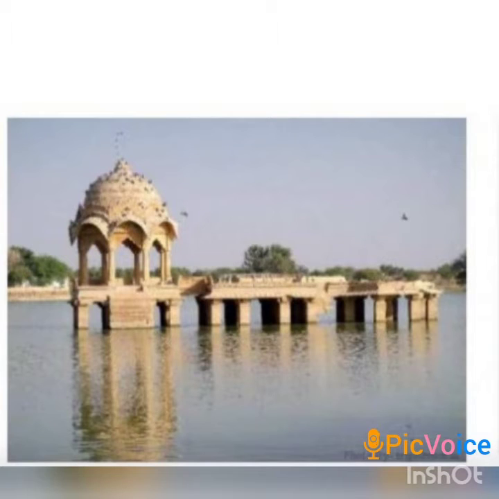Rainwater collected in this lake spread over many miles. It was made in such a way that when the lake was full, the extra water flowed into another lake at a lower level. When that too filled up, the extra water flowed into the next lake. This way, all 9 lakes filled up. This rainwater could be used throughout the year.